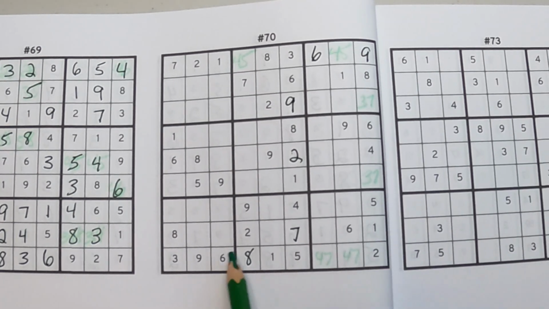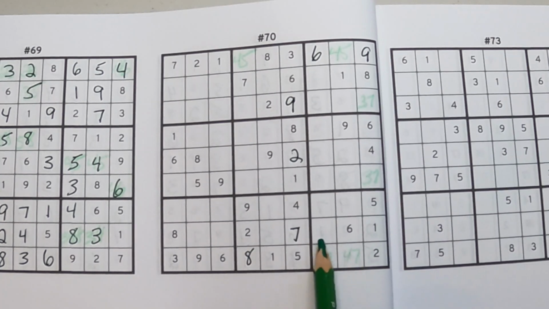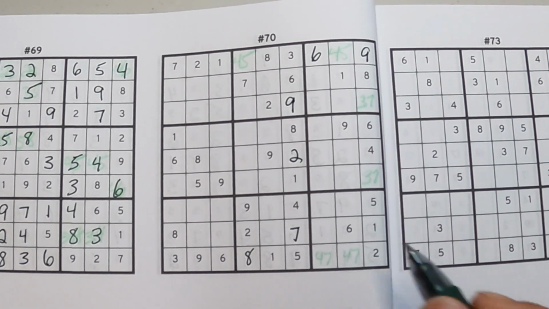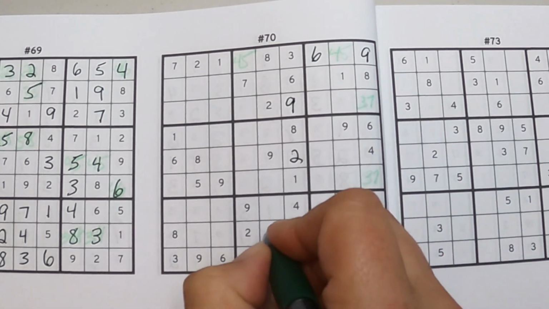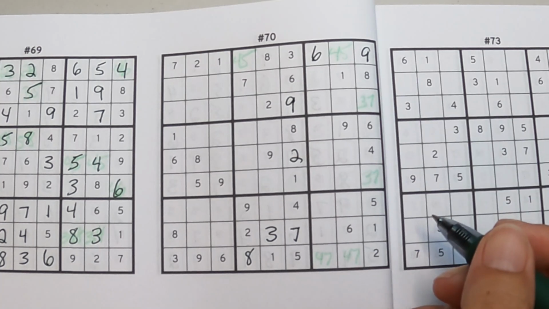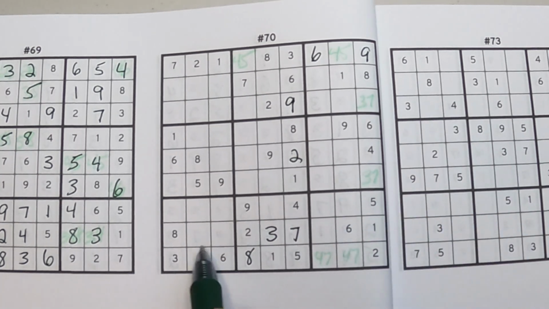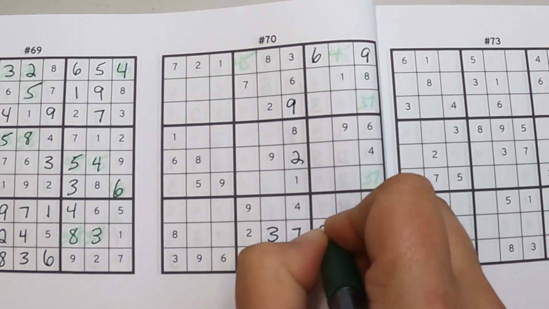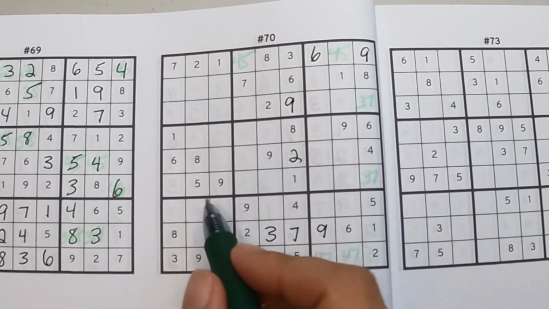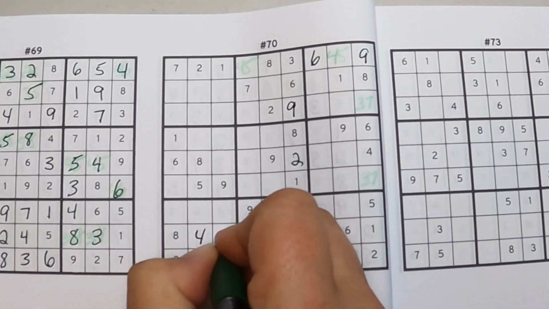If we look at this row, we're missing 3, 4, 5, and 9. We've got 4, 5, and 9 in this box, so this is our 3. 9 covering these two boxes, so our 9 has to be here. 5 here, so 4, 5.